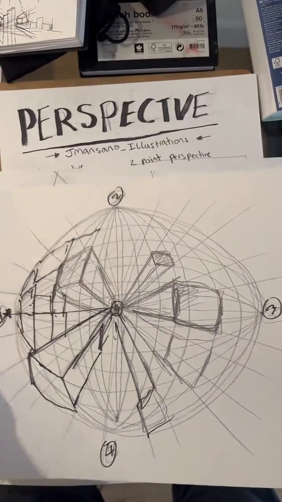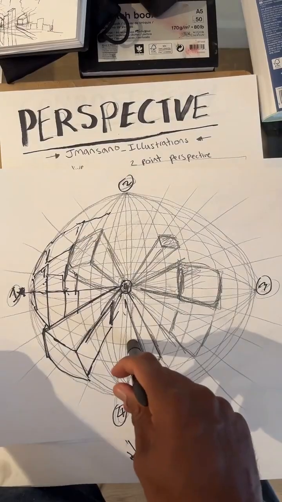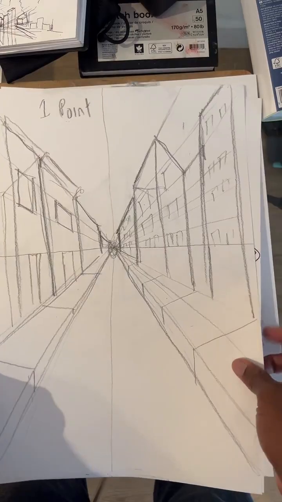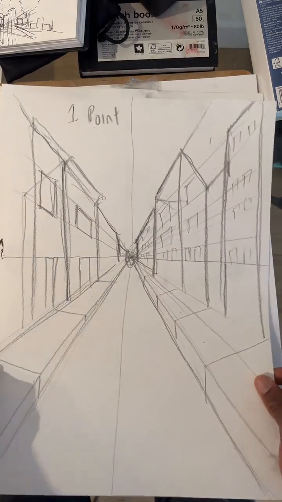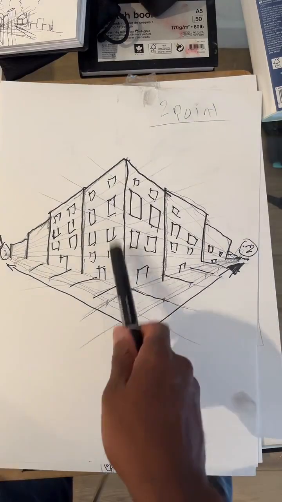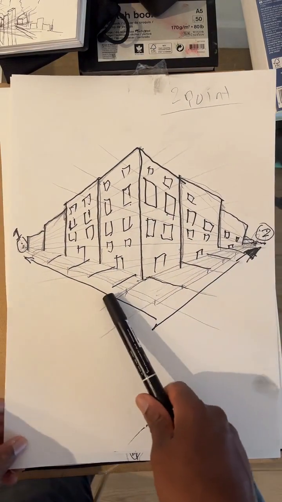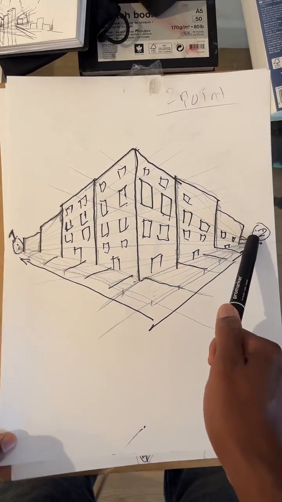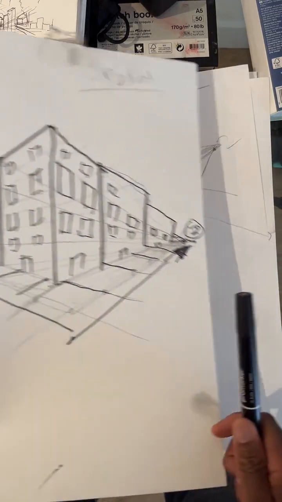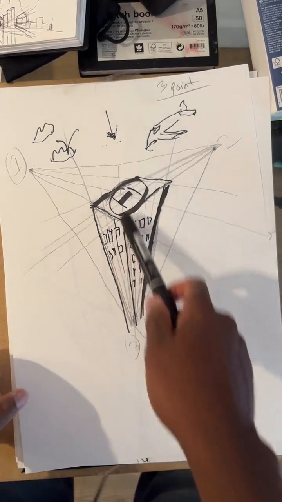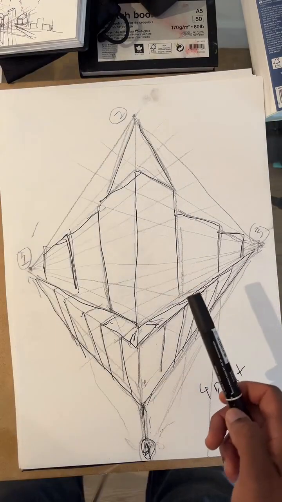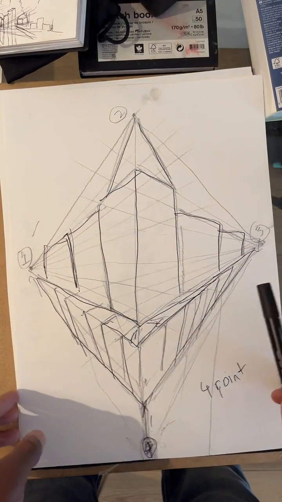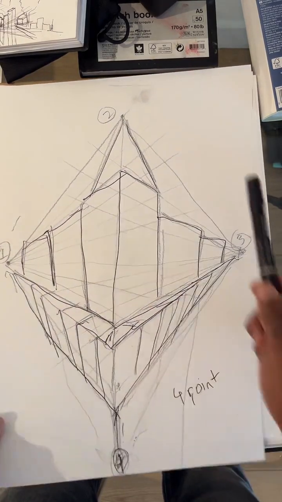All right, so yeah, recapping yesterday, 5 point perspective. Sorry, it's not in order, but this is 1 point perspective. This is 2 point perspective. Your vanishing point here, vanishing point 1, vanishing point 2. Then vanishing point 3, and 4 point perspective. So I'm going to recap how I did all of this yesterday.